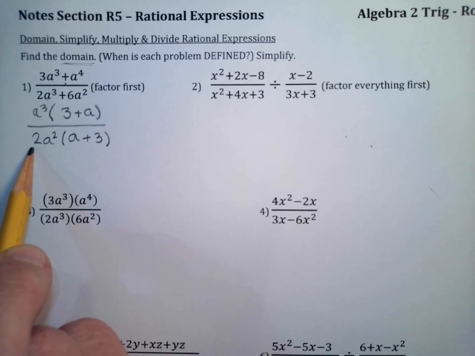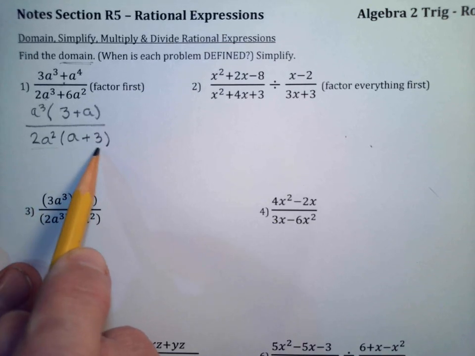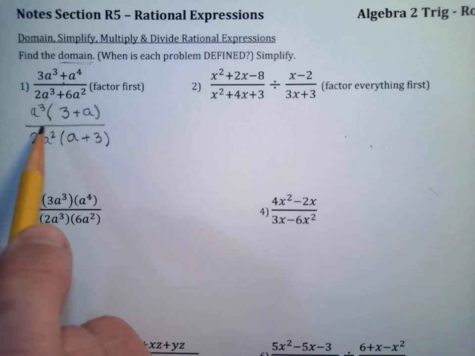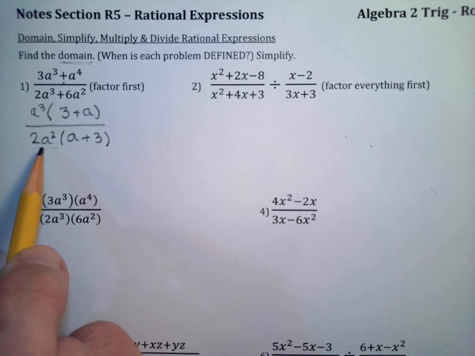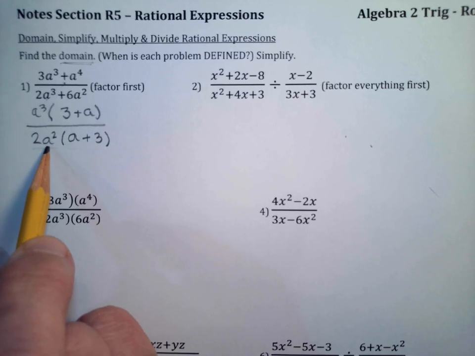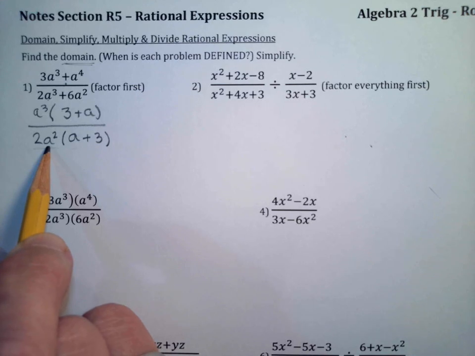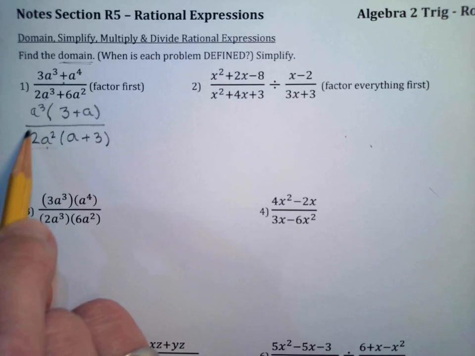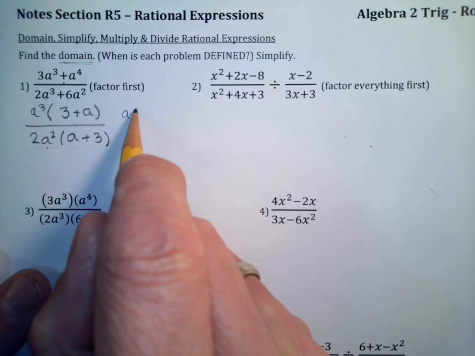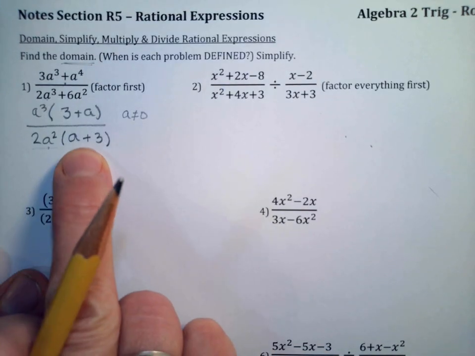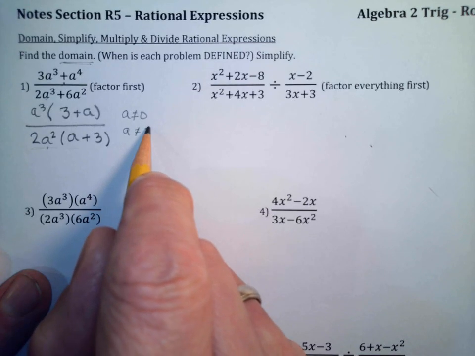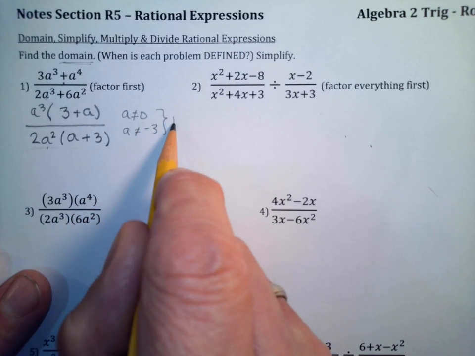So this part cannot be 0, nor could this part be 0. What a value would make this monomial in the denominator 0? An a value of 0 would make this 0, and then 0 times anything would be 0. So a cannot equal 0, but then also over here, a cannot equal negative 3. So those two things make up the domain.